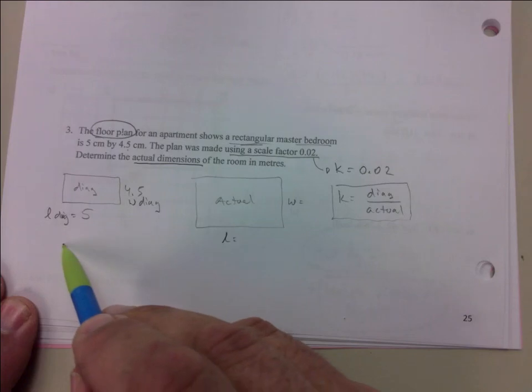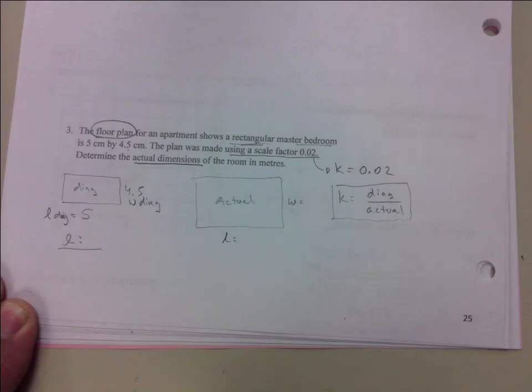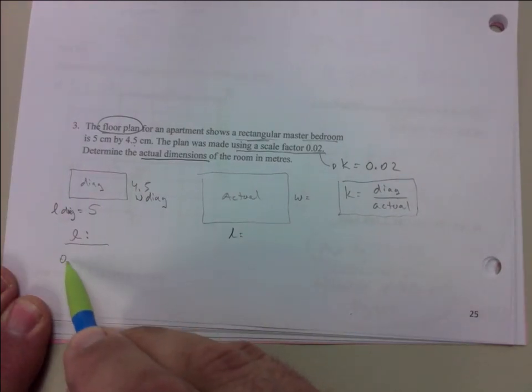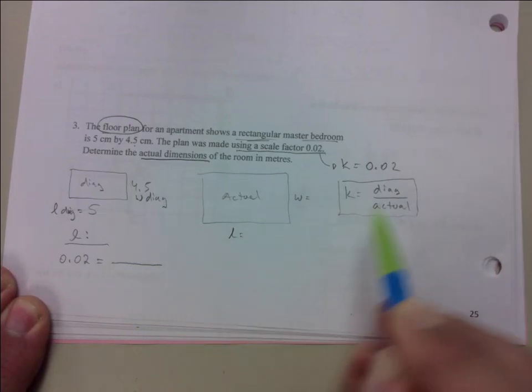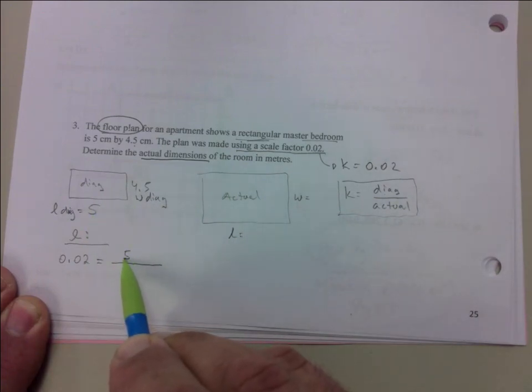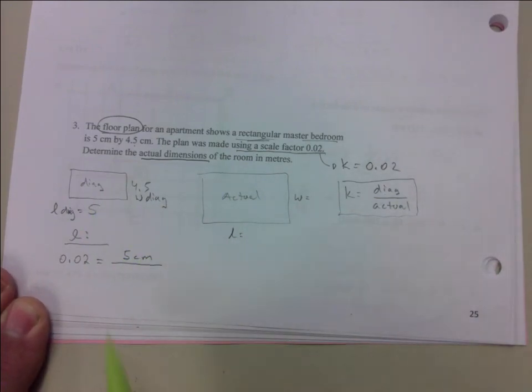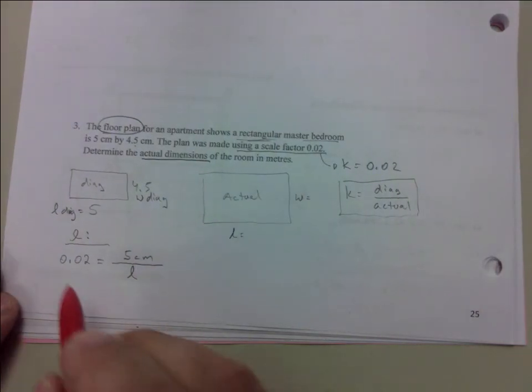So for the length, let's figure out the length here. I hope you can see that. So I'm going to go 0.02 is equal to, I know the diagram length, right? Which is 5 centimeters. And this is my unknown here. That's my unknown. What do I do there? I've got a couple options. Do you remember the power of 1? The power that number 1 has? That's what I'm trying to say there.